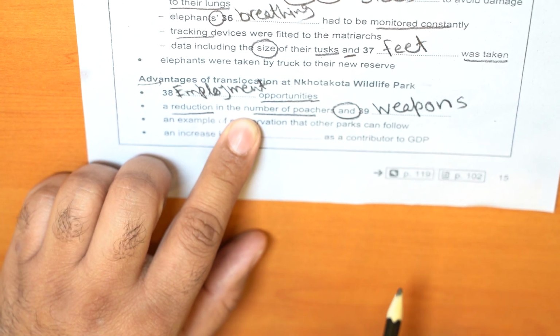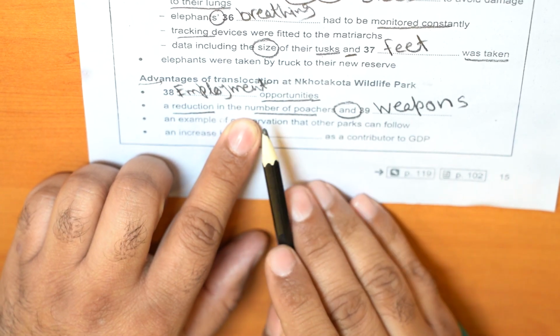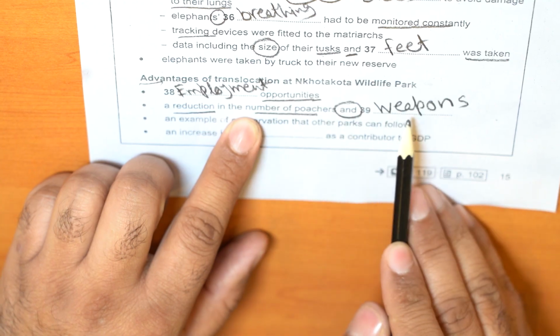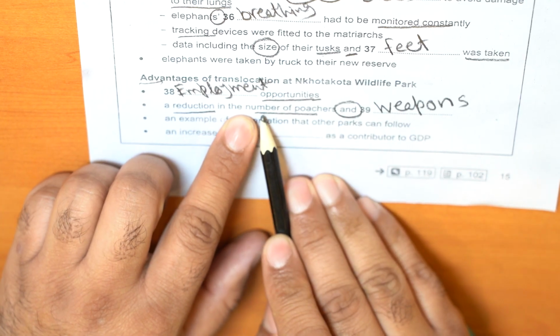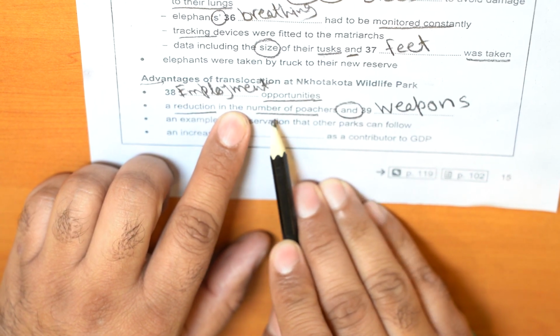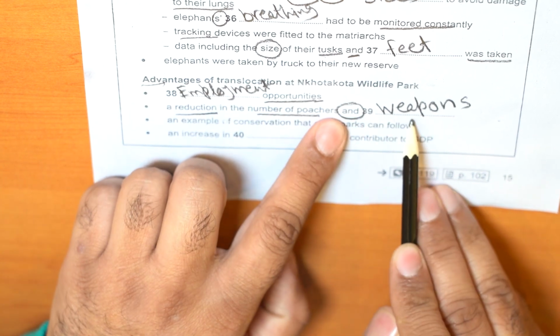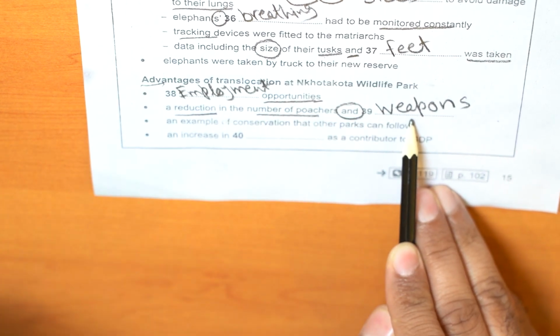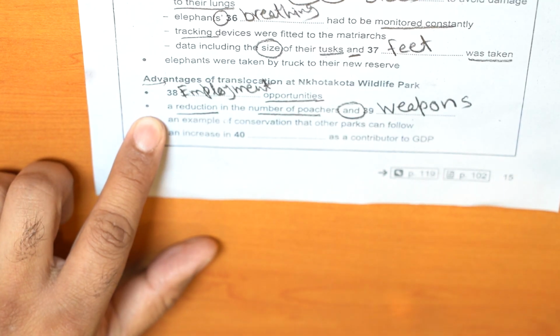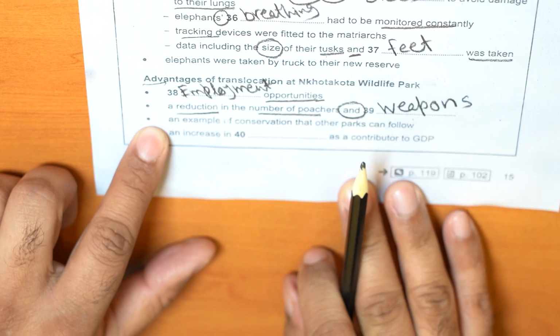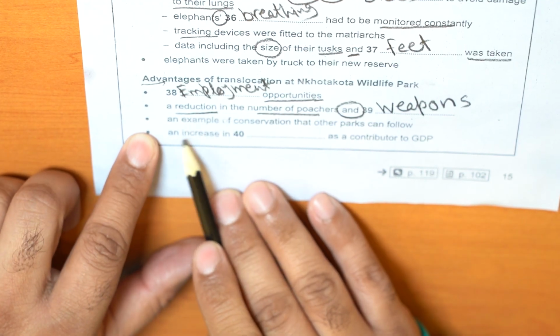Many of them volunteered to give up their weapons. When poachers volunteered to give up their weapons, they were not the poachers anymore, okay? So it reduced the number of poachers, and as they gave up their weapons, it reduced the number of weapons. As they were no longer of any use to them. Okay, let's go on. Question number 40.